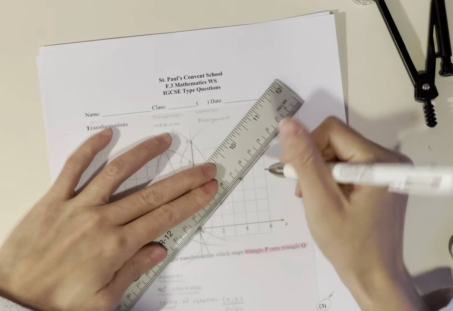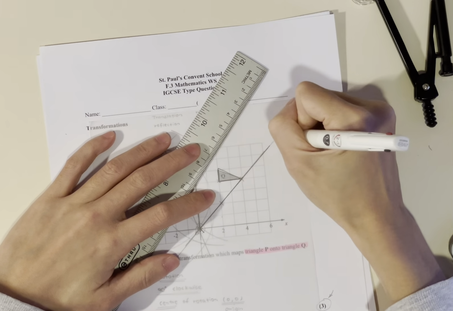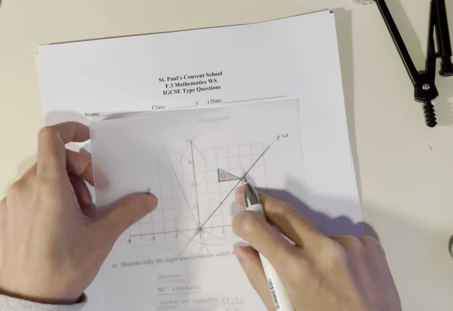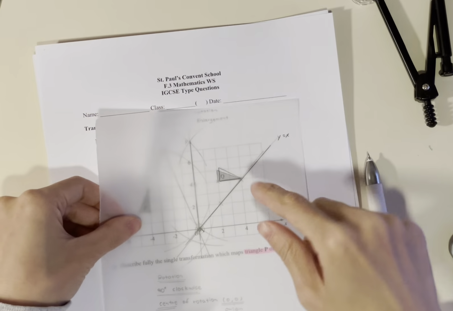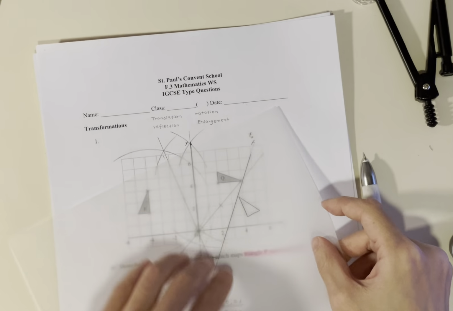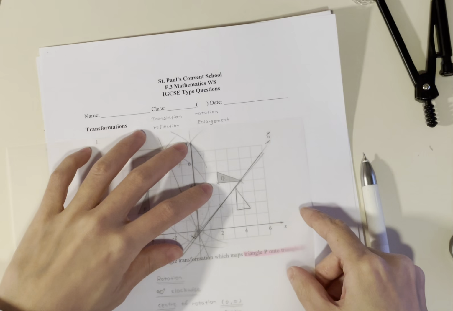So this is your reflecting line y equals x. So in here, mirror, right? So you put it here. So if you use a tracing paper, so mirror.